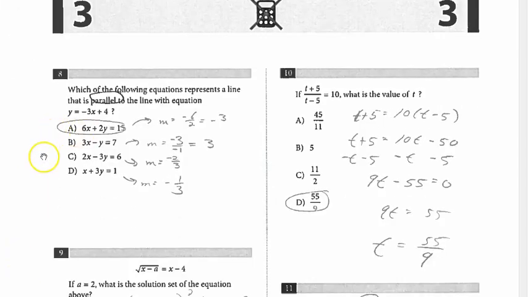Question 8. Parallel was our key word here. When things are parallel, their slope has to be the same. So for each one of these, I isolated the slope. Parallel is exactly the same. And I checked, there's only one option. It was choice A that gave me a slope of -3.